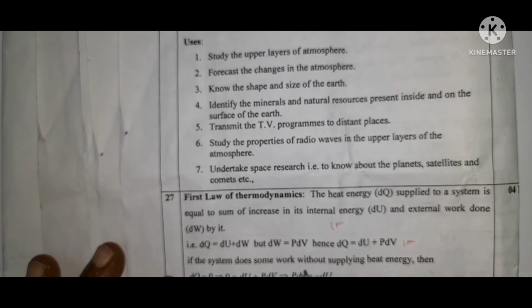If the system does some work without supplying the heat energy, then you can write dq is equal to 0. Then du plus pdv is equal to 0, so du is equal to minus pdv. So the decrease in internal energy is equal to the external work done by the system.